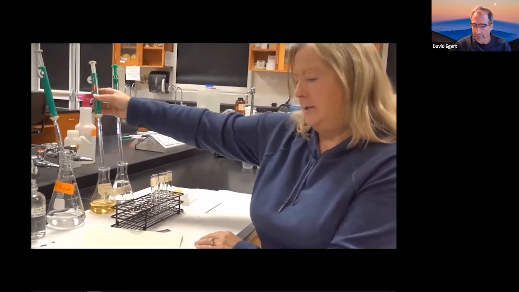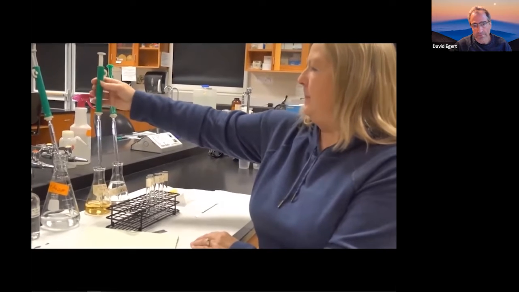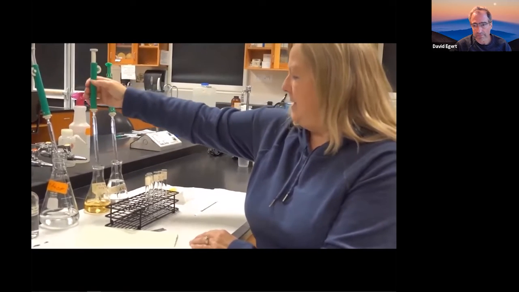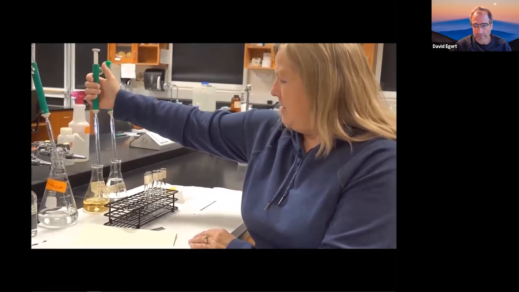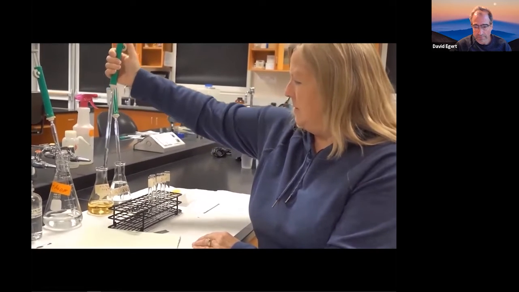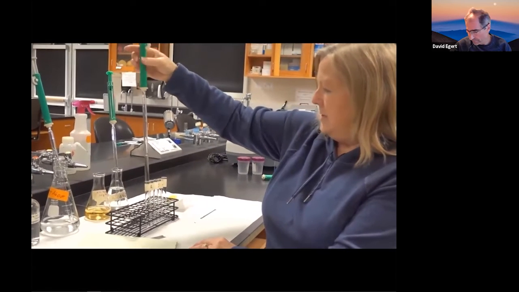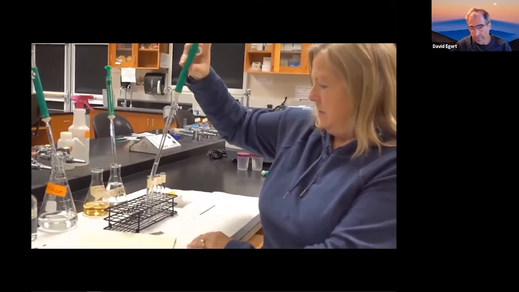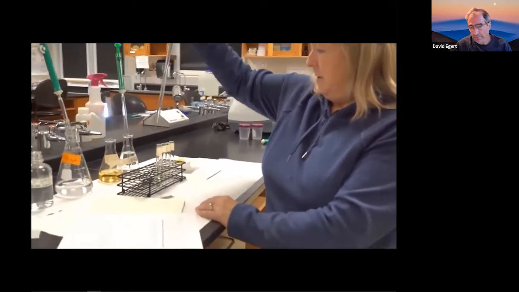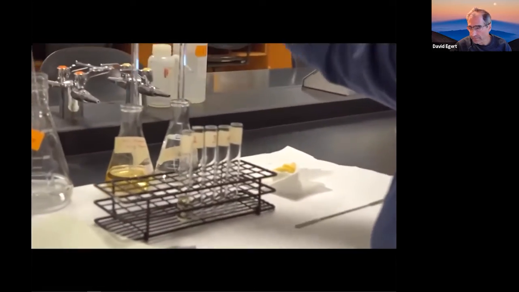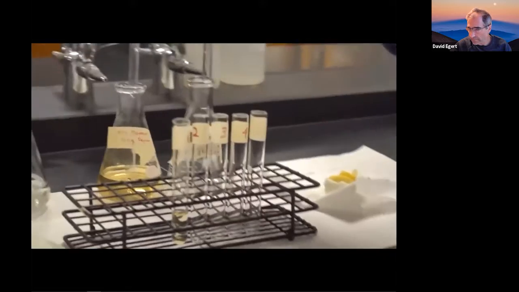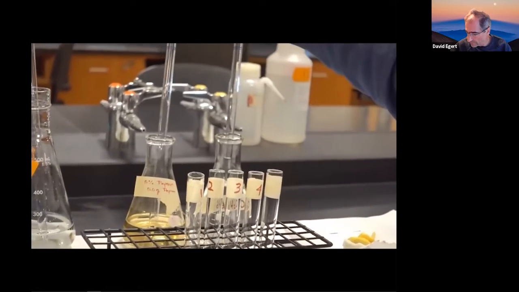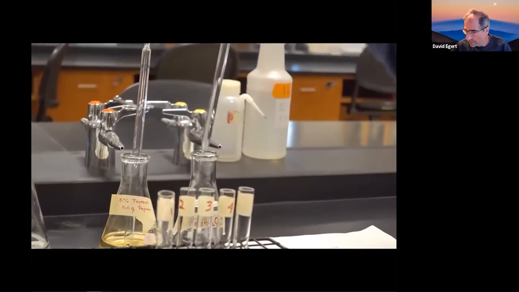So here is pepsin. And you can see pipetting 5 mils into test tube 1. And then 5 mils of water into test tube 1.